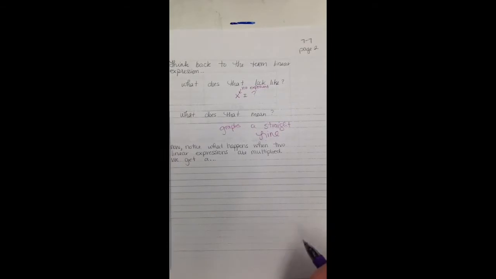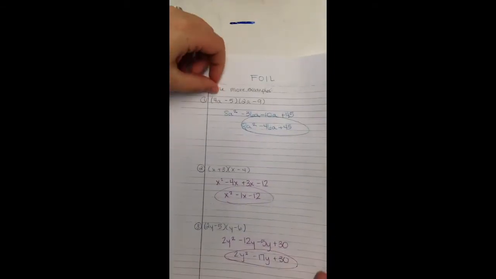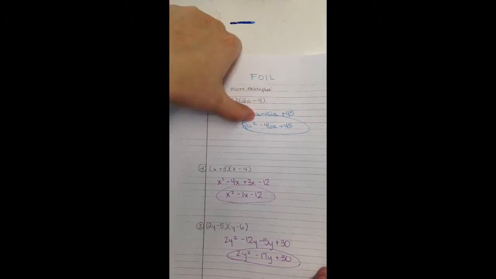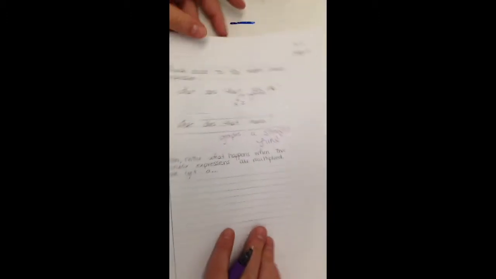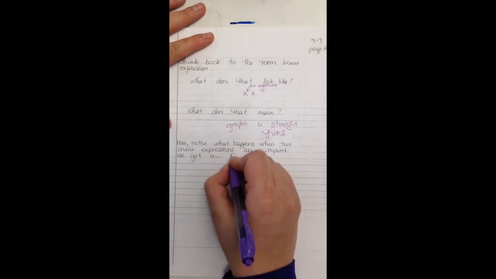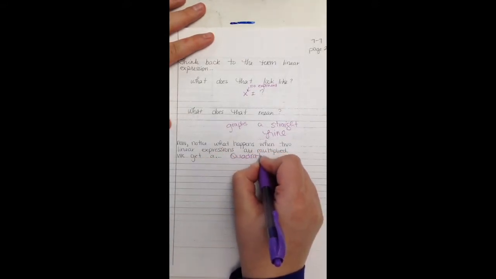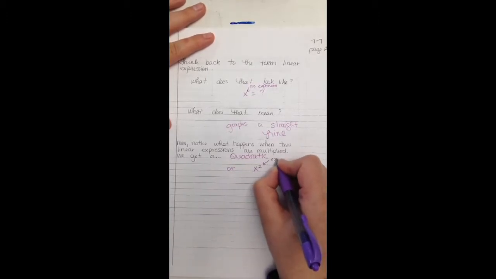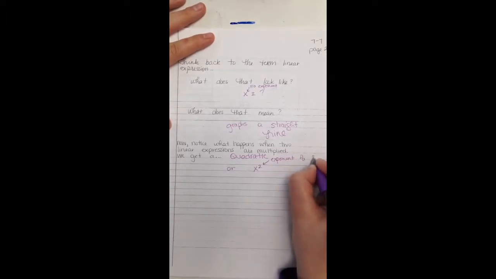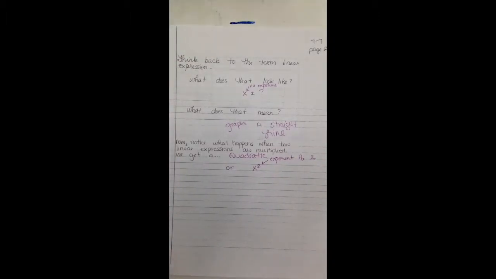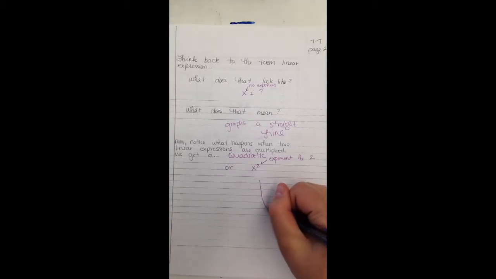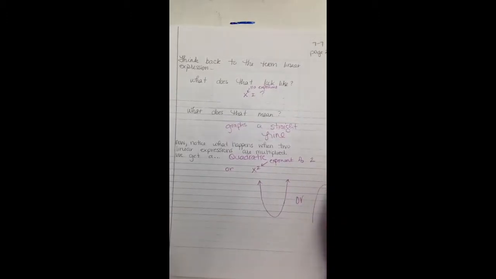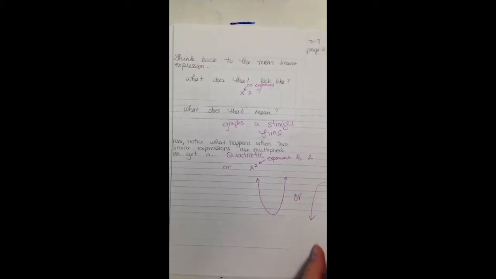Now, if I take two linear expressions, like back here, I have a linear expression and a linear expression, I get something that has a squared. So I get what's called a quadratic. And it means it has an exponent of 2. Now, when I graph a quadratic, I get something called a parabola, and it's going to go like this. We've seen them before.